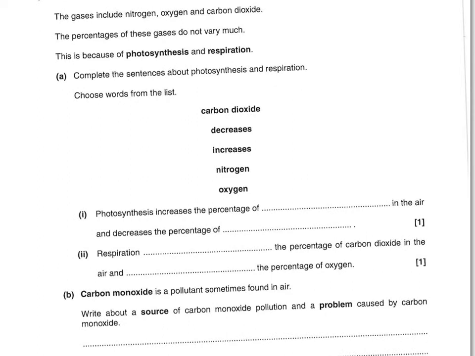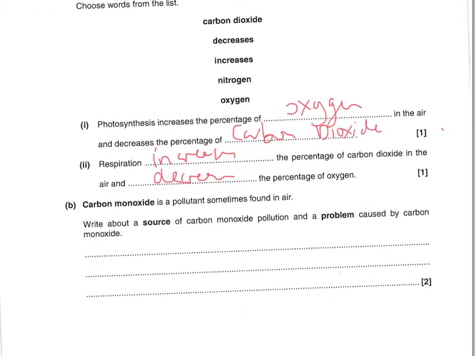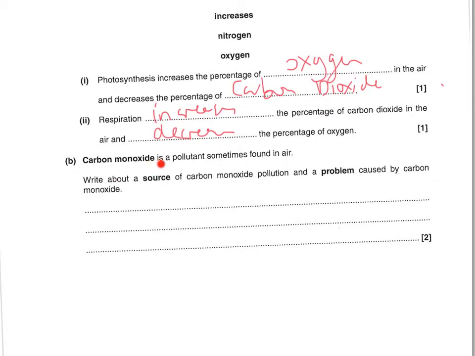So photosynthesis increases the percentage of oxygen, because photosynthesis gives out oxygen, and decreases the percentage of carbon dioxide. So photosynthesis takes in carbon dioxide and gives out oxygen. So that'll give you your first mark. And then respiration increases the percentage of carbon dioxide and decreases oxygen. Remember, respiration takes in oxygen and gives out carbon dioxide. They're kind of opposite processes.